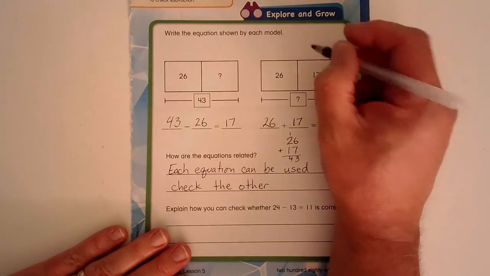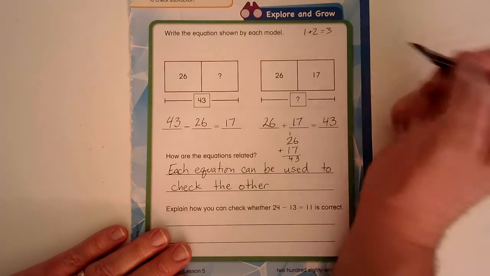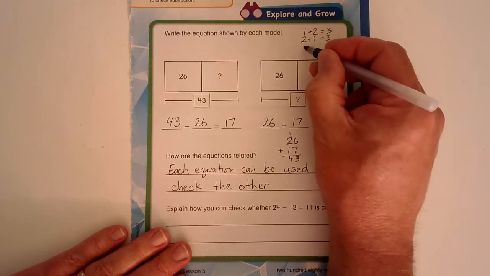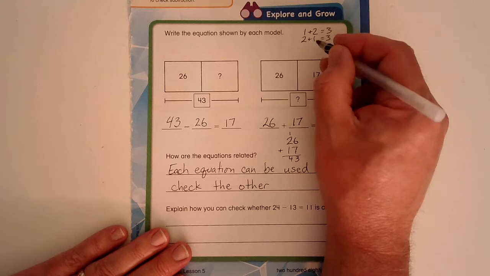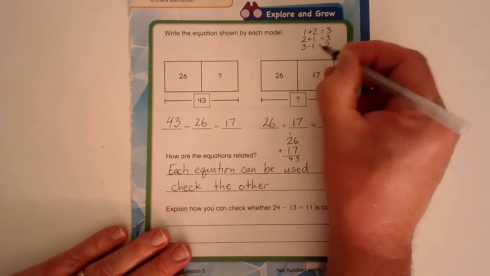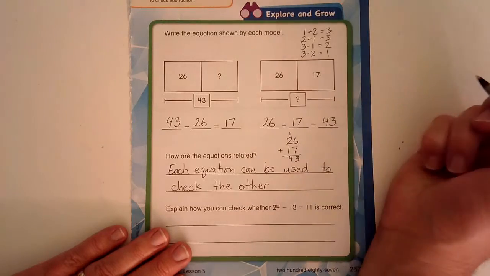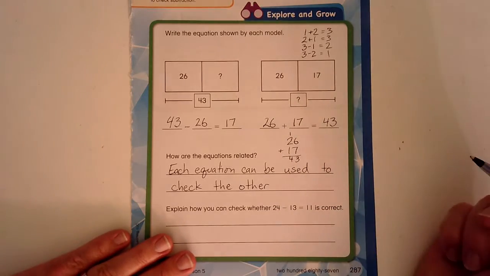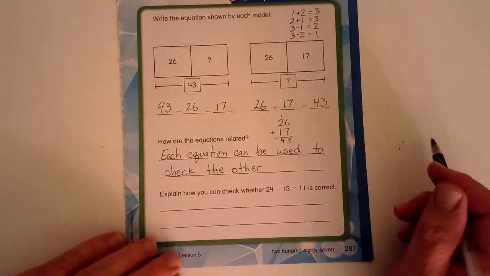Just like when we do fact families, right? If I have 1 plus 2 equals 3, that's the same as 2 plus 1 equals 3. And because I know that addition and subtraction are connected, I can say 3 minus 1 equals 2, and 3 minus 2 equals 1. I could write out a fact family for this, and if we were in the classroom on our smartboard, that's exactly what we would do. But I have to hurry because we're going to run out of recording time.